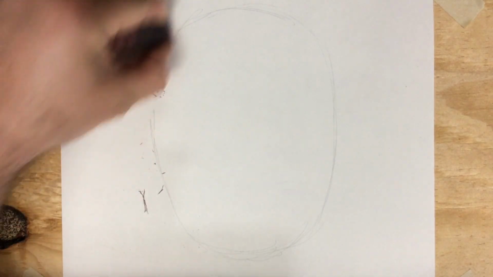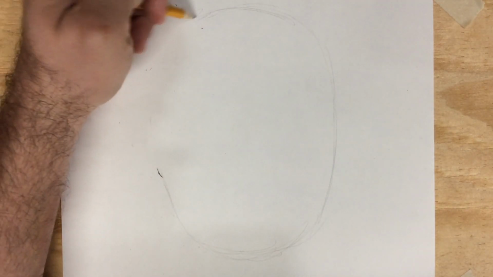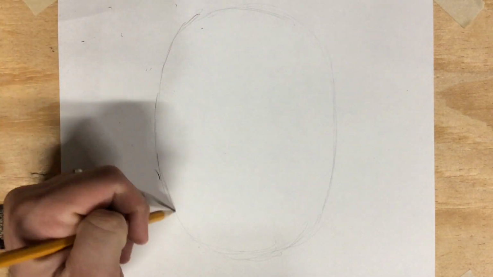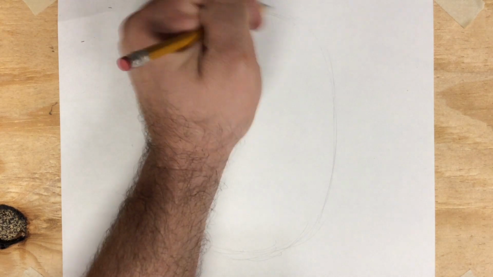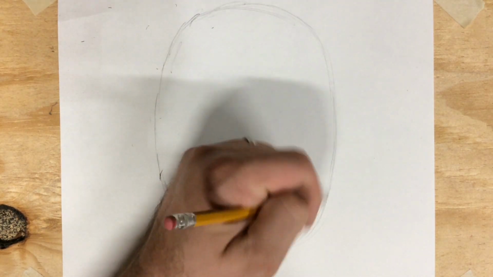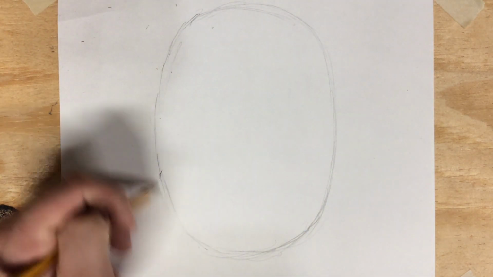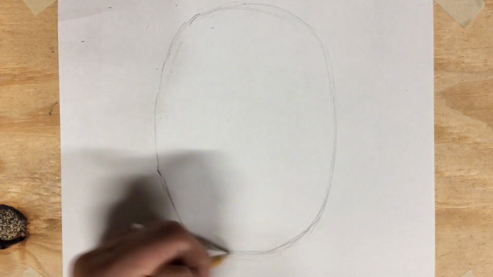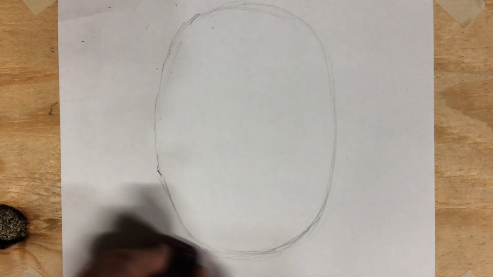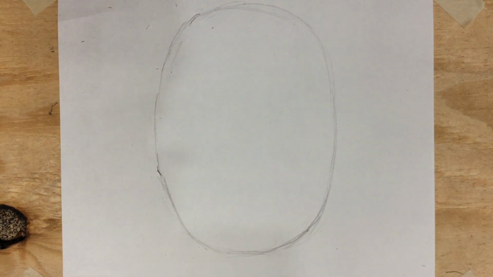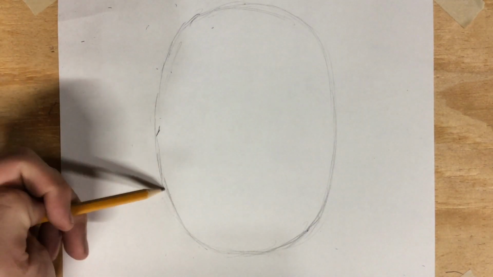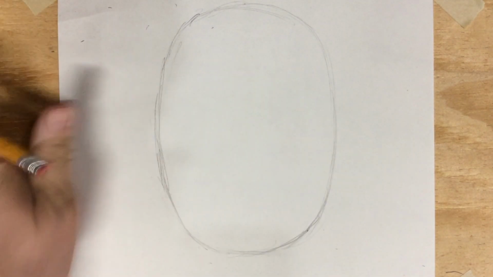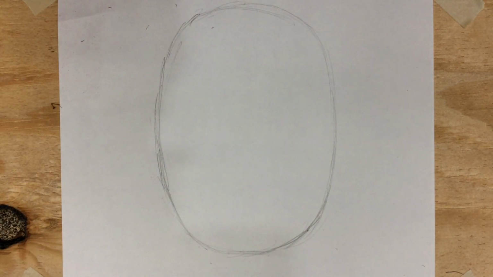You might even want to erase a whole section and redraw it, but try your best not to erase the entire thing and start all over, because the further along you get, that just becomes a big waste of time. So that looks pretty good. I'm also going to be putting lots more details in it, so changes can happen in the future, so I'm happy with that as a first start.